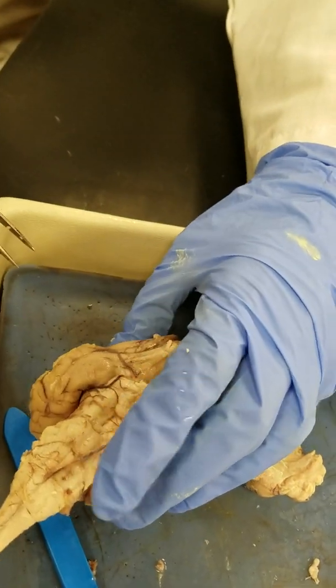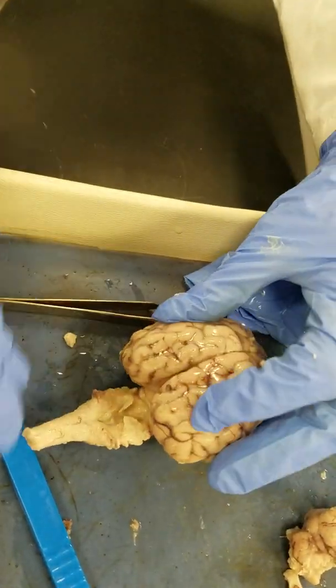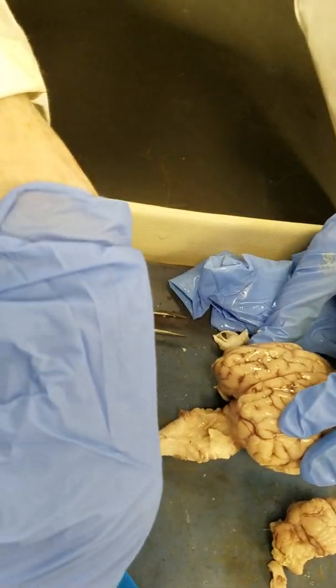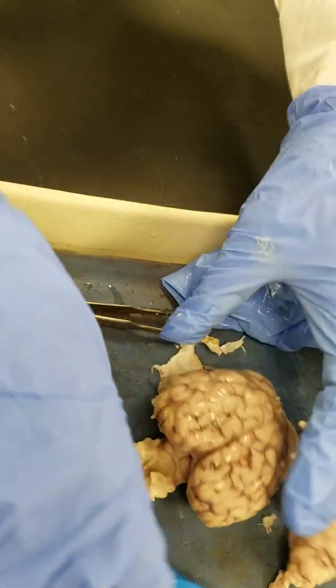So all you have to do now is to cut this into two halves and make sure that you go straight at the midline. When you get to this point, be at the middle when you're cutting. Okay.